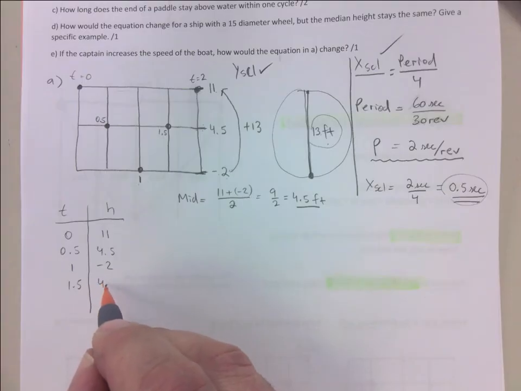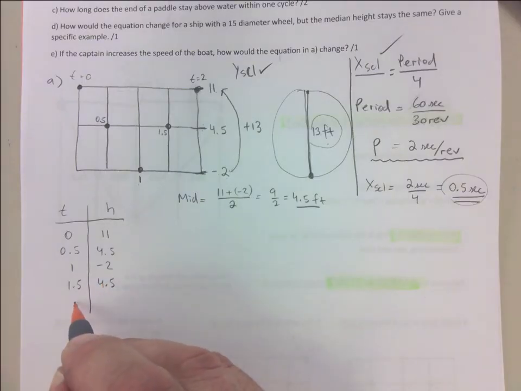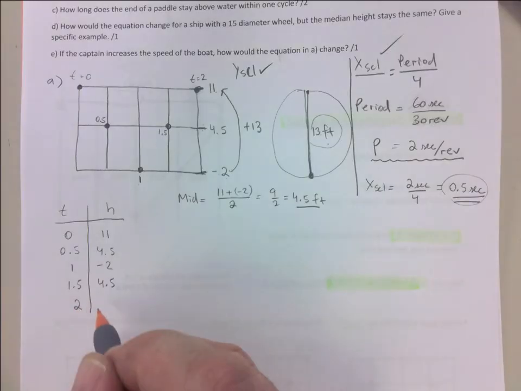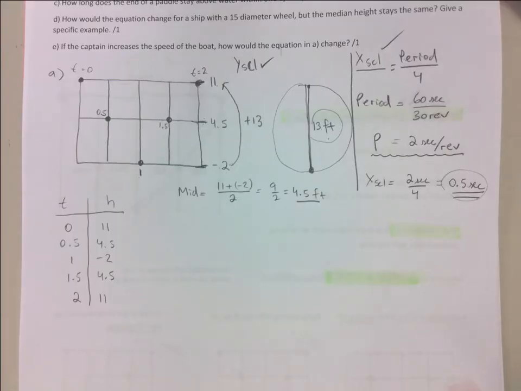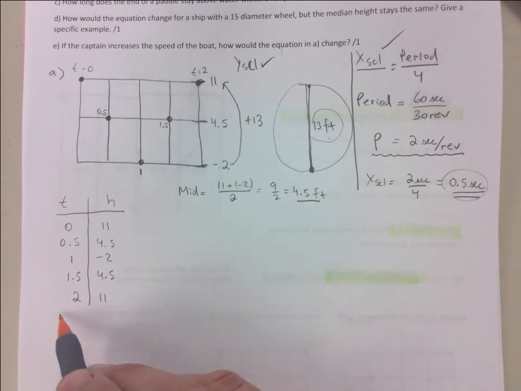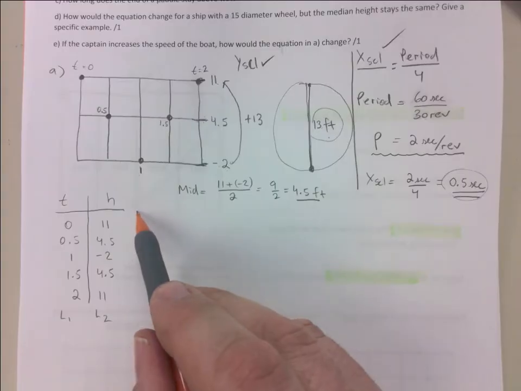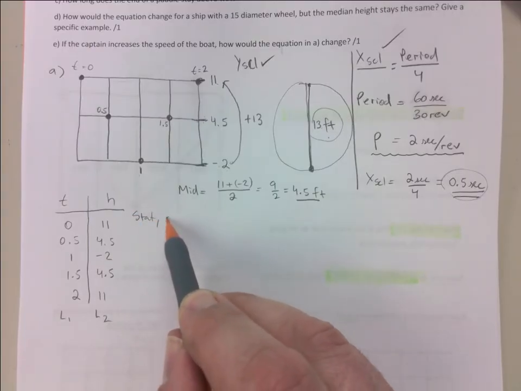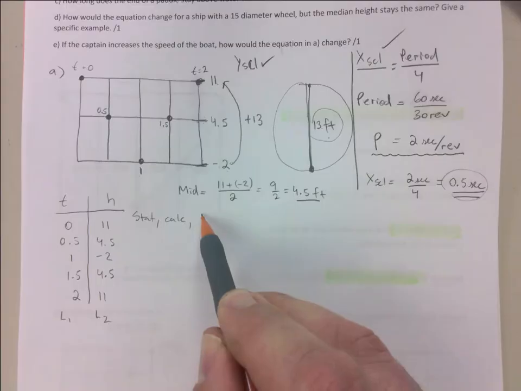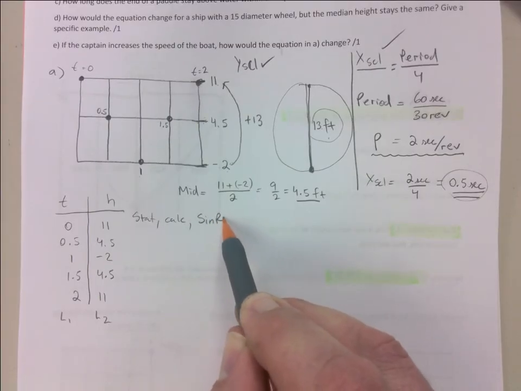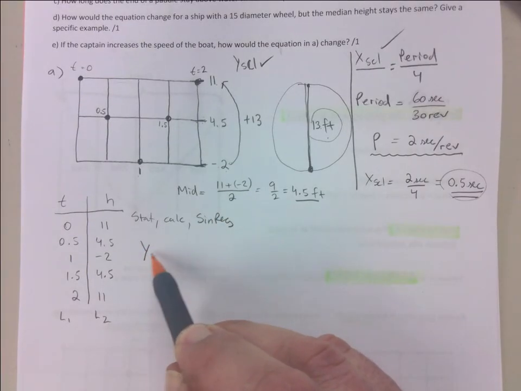And lastly, after 2 seconds, you're back to 11. And here you have your 5 points. We go L1, L2. We're going to go stat, calc, sin, reg, and come up with our lovely equation.